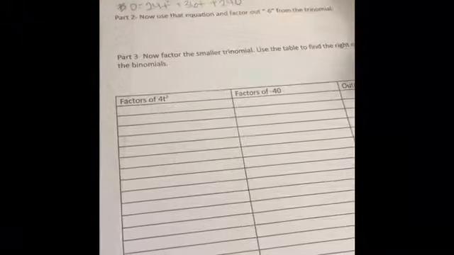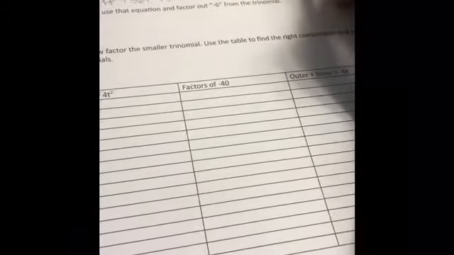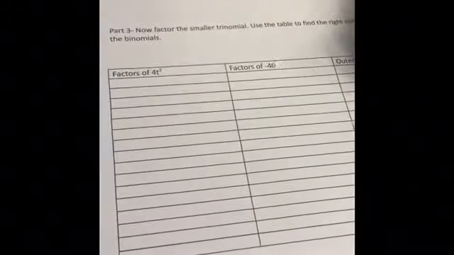240. So I got the velocity and then the second right now. So that is good. Part 2.